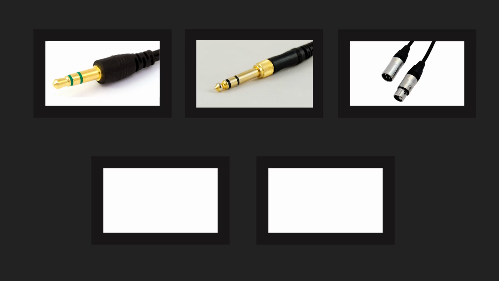XLR cables. These cables are most commonly used for microphones in our school. It's a circular plug with 3 holes on the female side and 3 prongs on the male side. Microphones have a male end on them, so you would plug the female side into them, and plug the male side into the sound mixer.